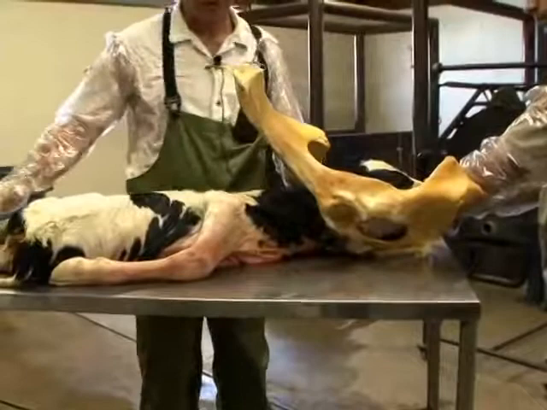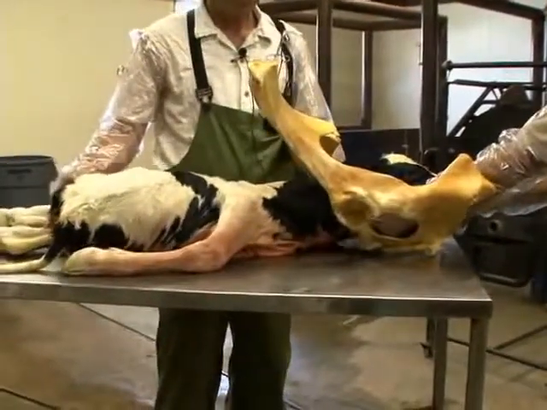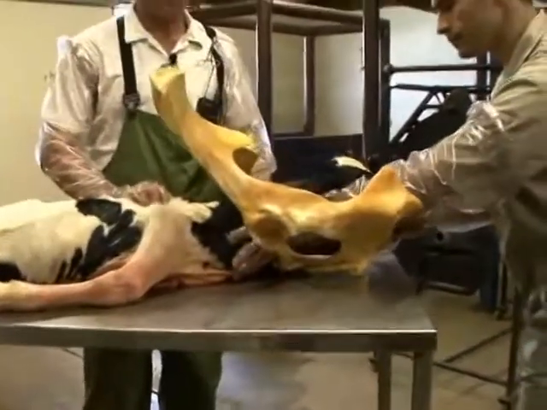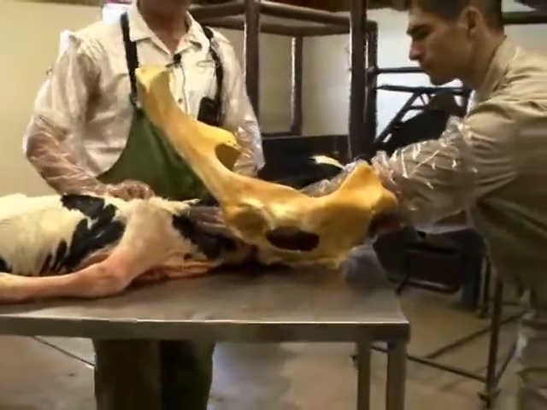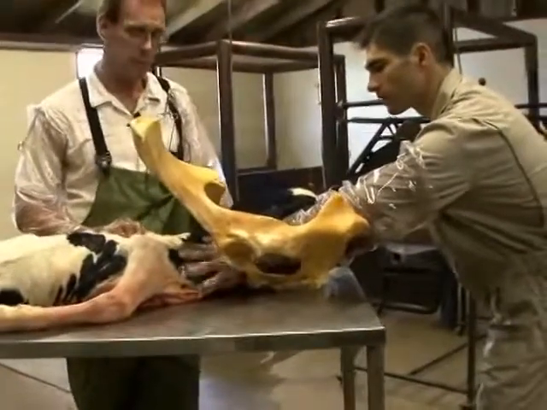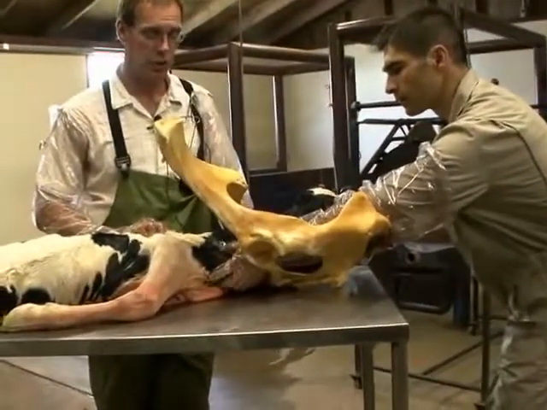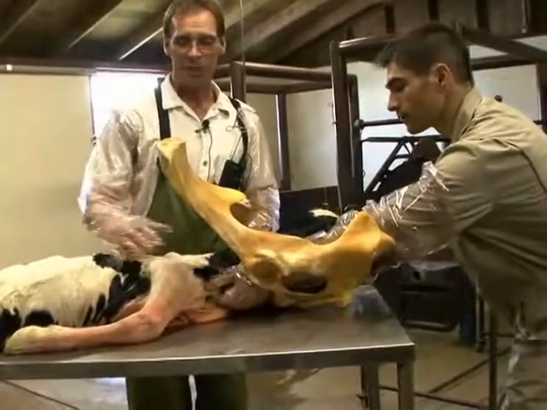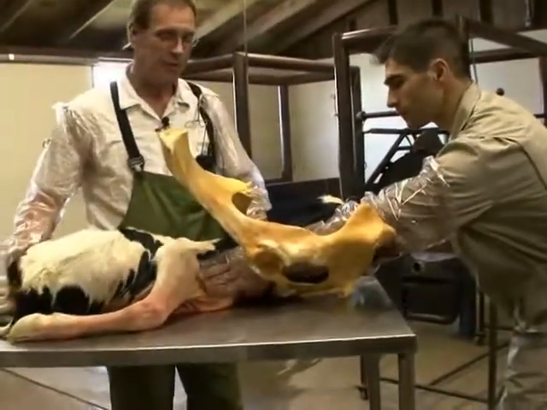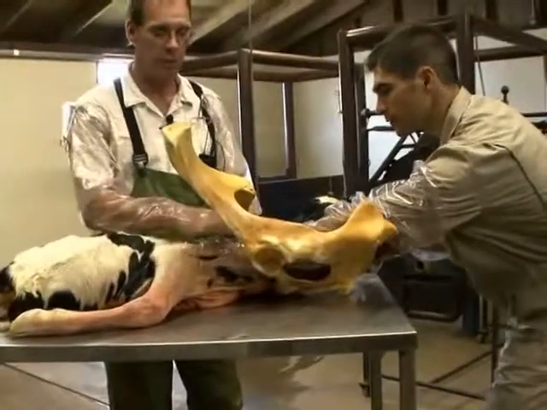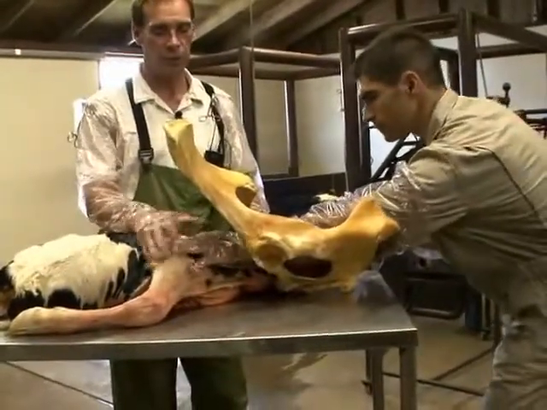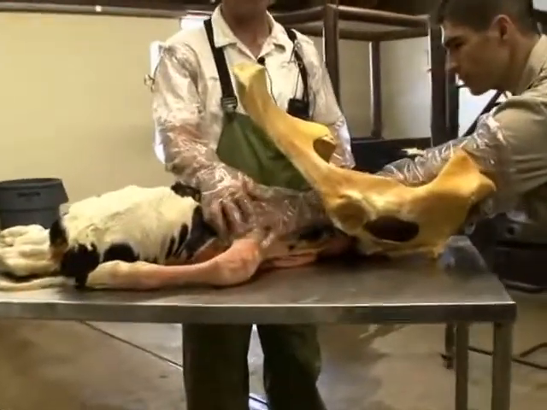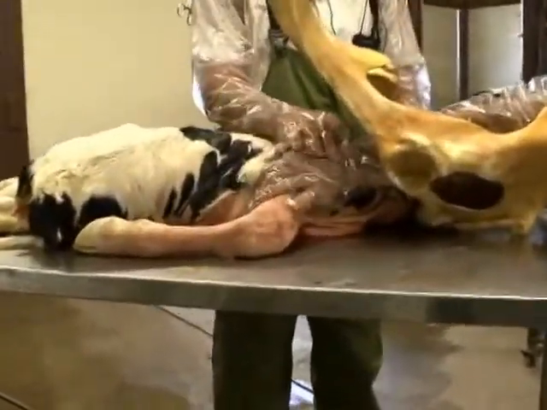So what we're going to do is have our assistant here slide his arm into the uterus of the cow, and we're going to identify that this calf's right front leg is retained at the shoulder. If you have very long arms, or if the calf is presented very close to the birth canal, you may actually be able to continue down the leg until you get to the point that you need to get to, to make the first position correction, which is what's happening now.